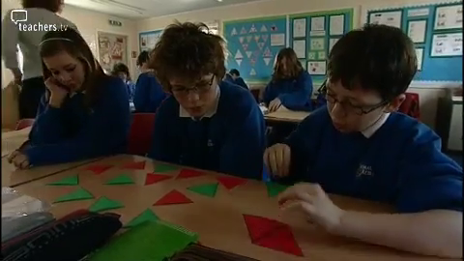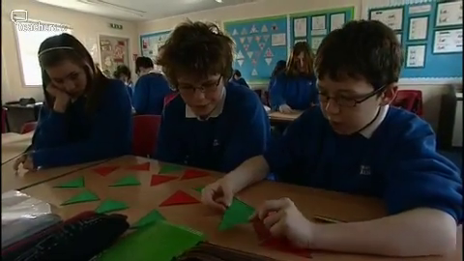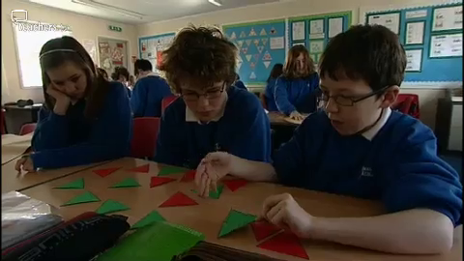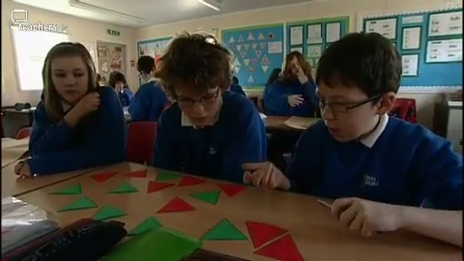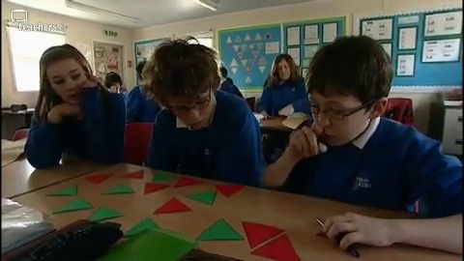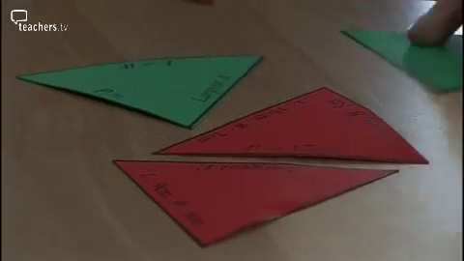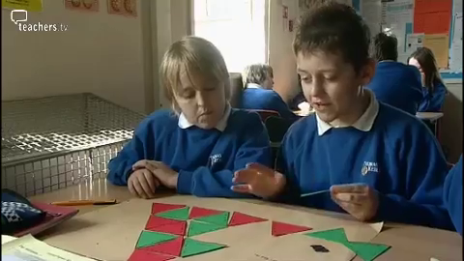and they've got little problems on, so like P equals, so you've got to find the perimeter, then try and find a perimeter. So then you stick onto that one, and then you've got to try and find the other answers.